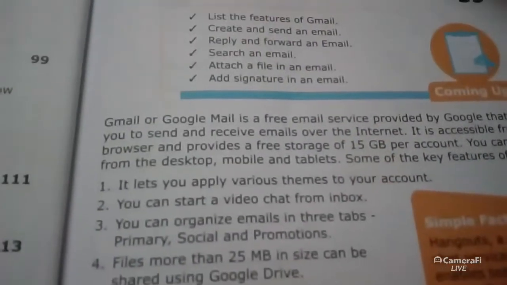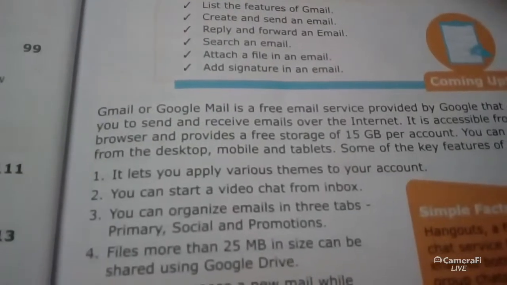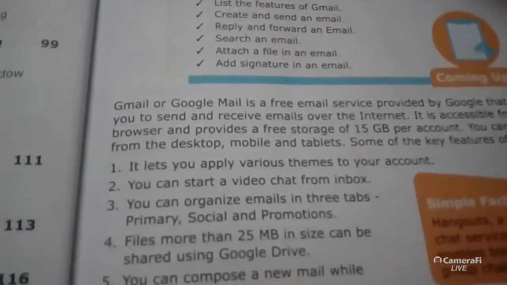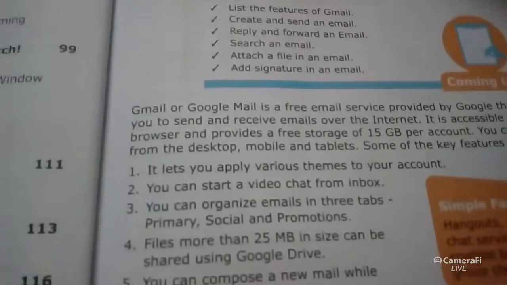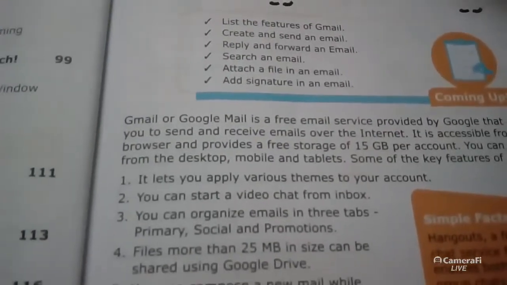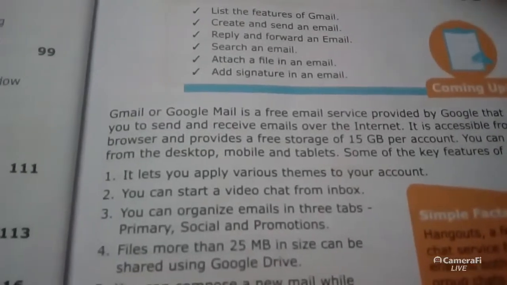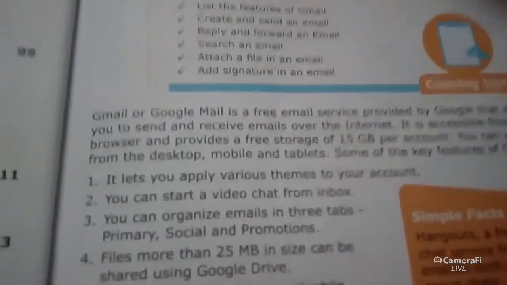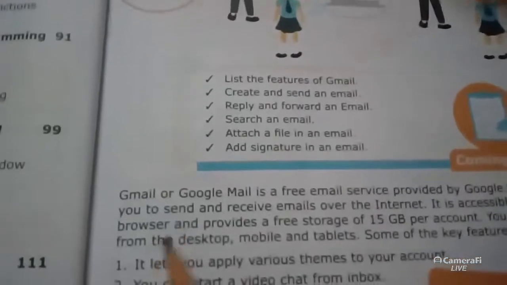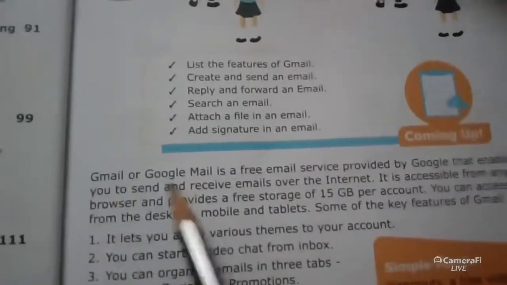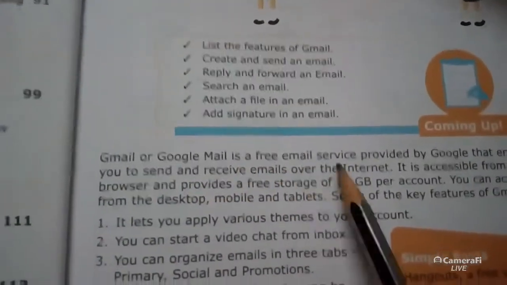Actually, you know, through the internet we can send emails or we can receive mails. But before sending mail or receiving mail, you have to create email account. First, see, Gmail or Google Mail is a free email service.